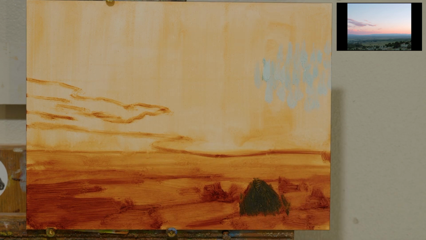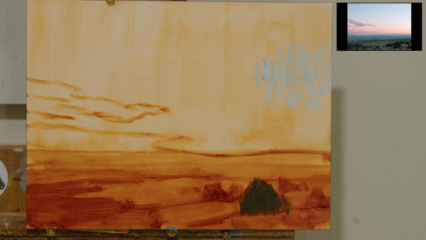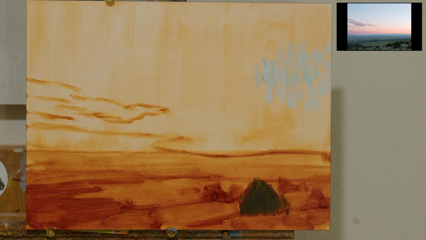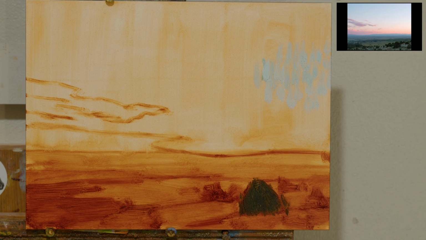And that's going to give me a lot more energy and the feeling of light. And I keep coming back to that. This is not the only way to paint the sky, but I have found in my own paintings and in the paintings that I admire, it's the best way I've seen to capture that vibration of light in the sky.